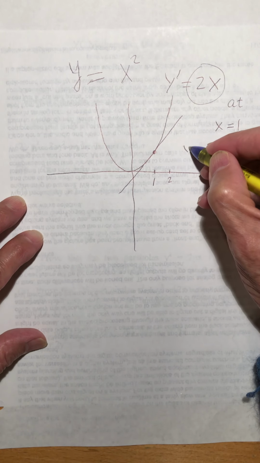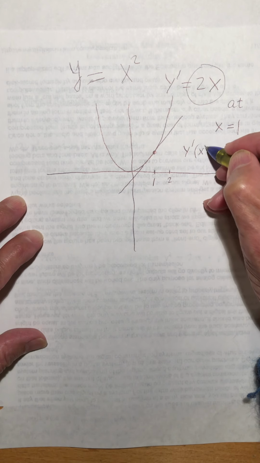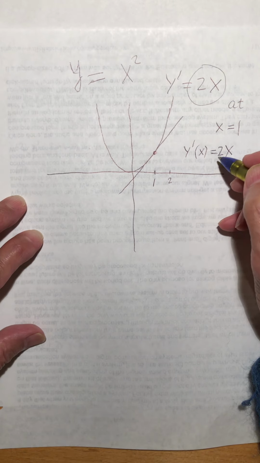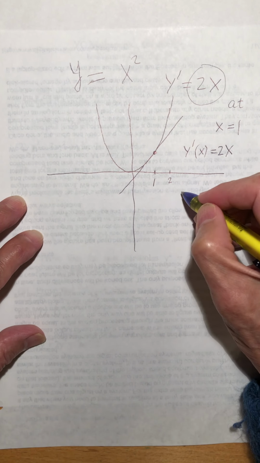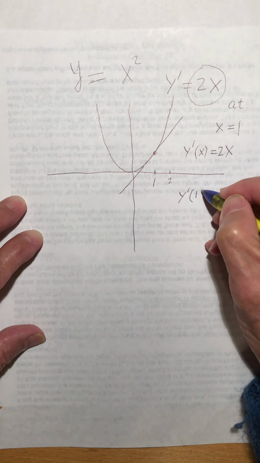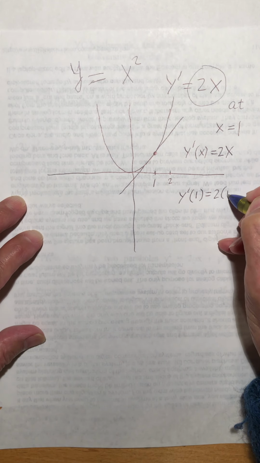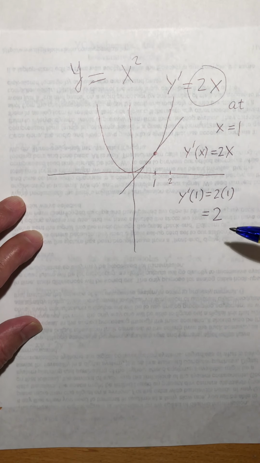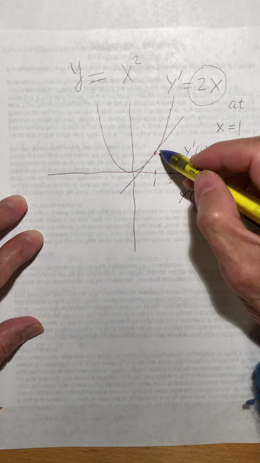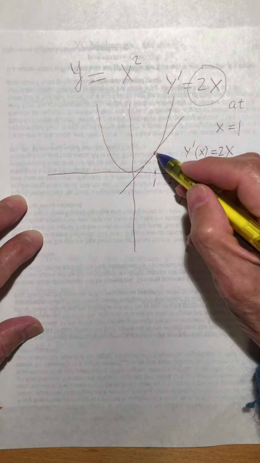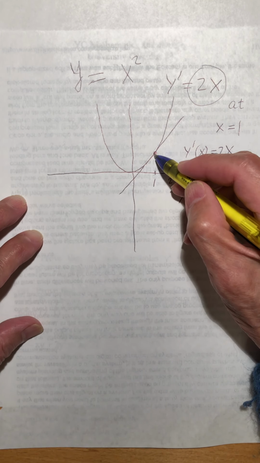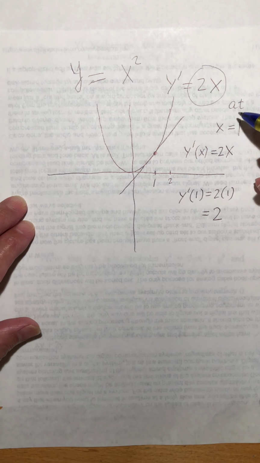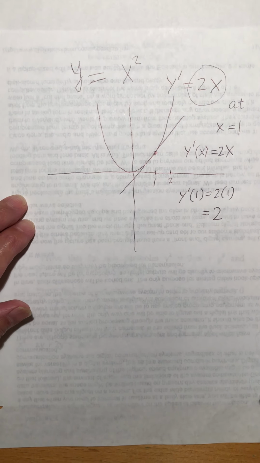So y prime is a function of x. This is the derivative. But when the x value is given, then y prime of 1 is 2 times 1, which is 2. Now you have a slope. The slope is 2. This tangent line drawn through this point, which is x equal to 1, has slope 2. That's the meaning of why the point is given.